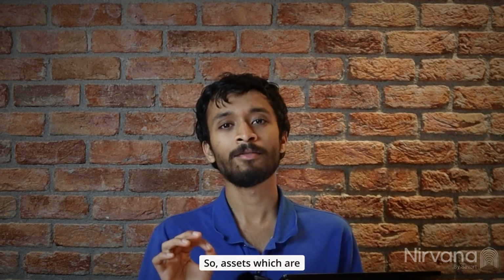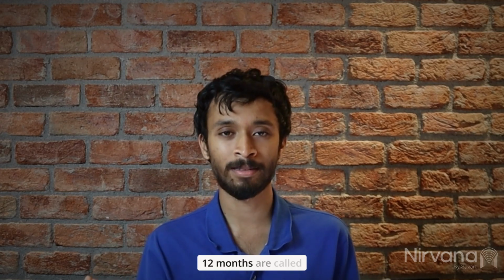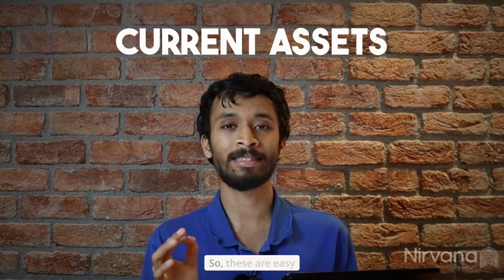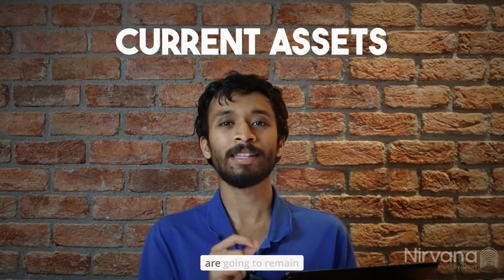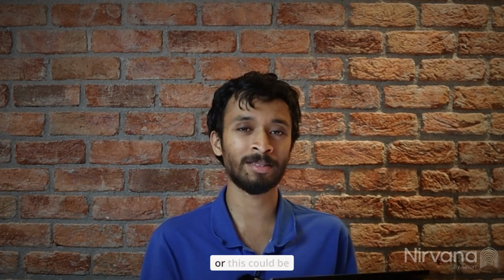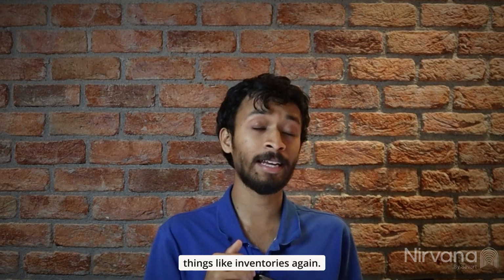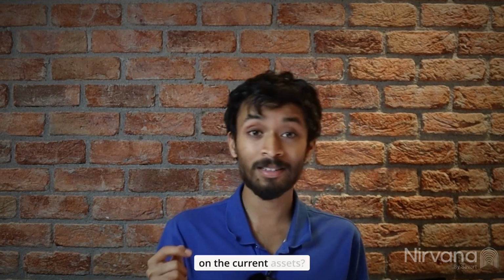Assets which are likely to be easily liquidated within the next 12 months, right, are called current assets. These are easy to liquidate and they're going to remain on the books for a short period of time. Now this could be cash and cash equivalents, this could be a short-term fixed deposit, or this could be things like inventories again. So why is inventory in the current assets?